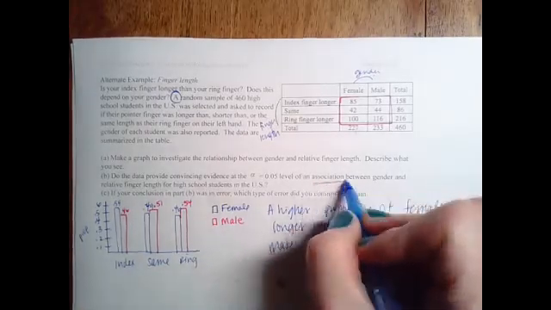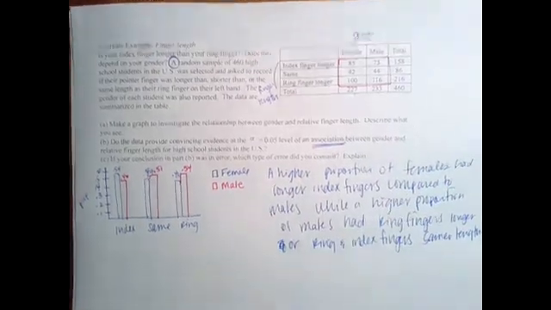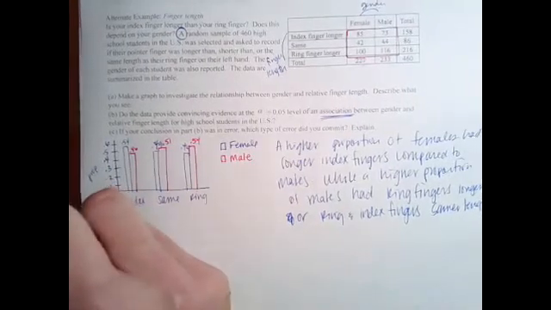Now, it does say association, so I want to make sure to use the word association in my null hypothesis.